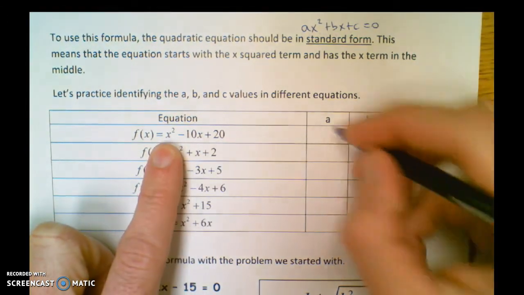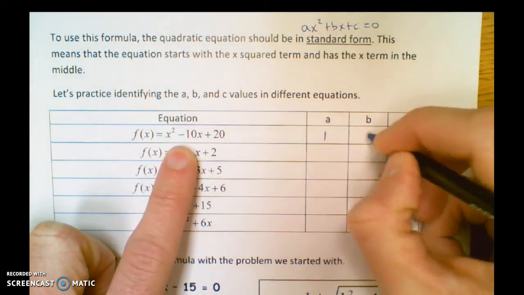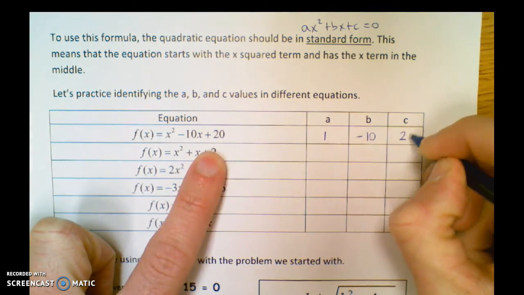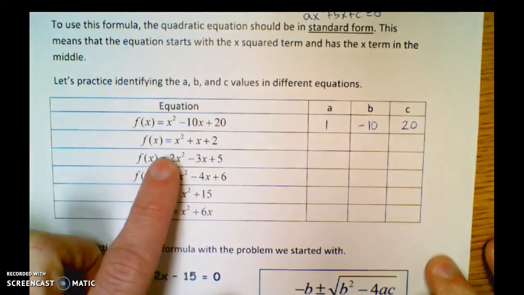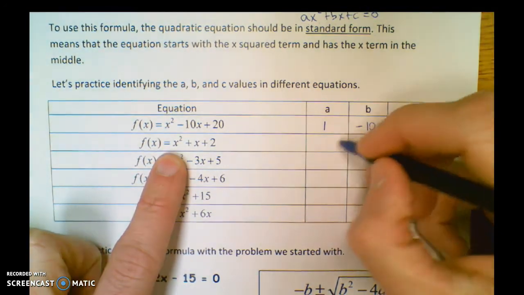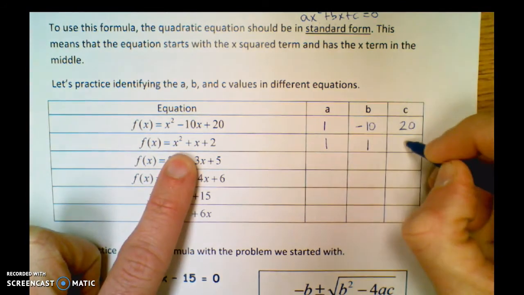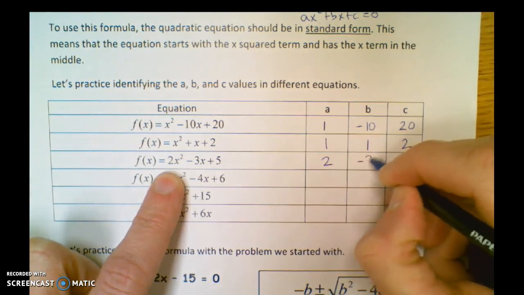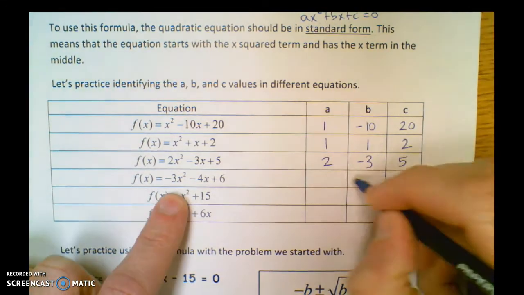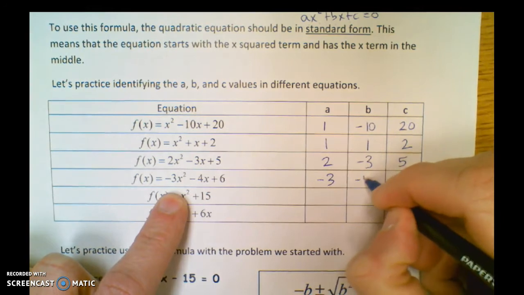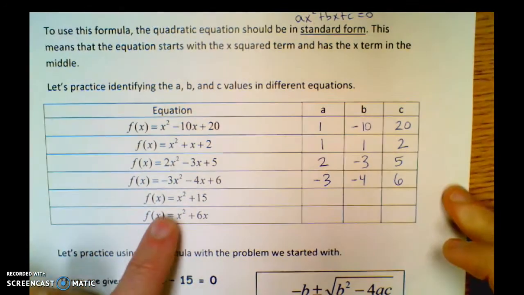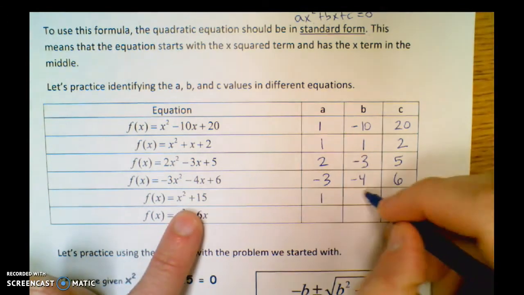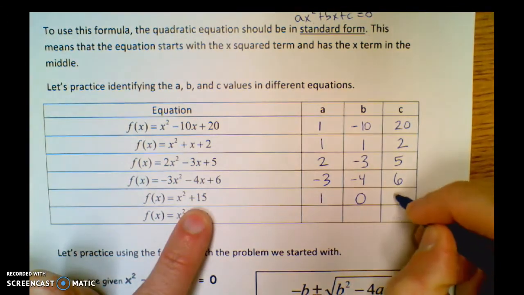My coefficient of x squared is 1. My coefficient of x is negative 10. And then the C value is 20. Doing it again, the coefficients here are 1, 1, and 2. Then 2, negative 3, and 5. Then negative 3, negative 4, and 6. This one's a little different. There's no middle term, so my first one is 1, but then in the middle it's 0 because there's no x term, and then 15.